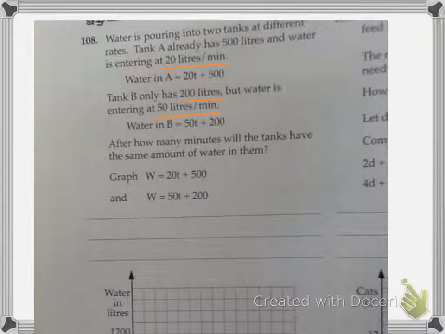Now in this question, they have converted both those rates and starting points into two equations. For the internal, you'll need to be able to convert the writing into the two equations yourself. You need to be able to do that skill.